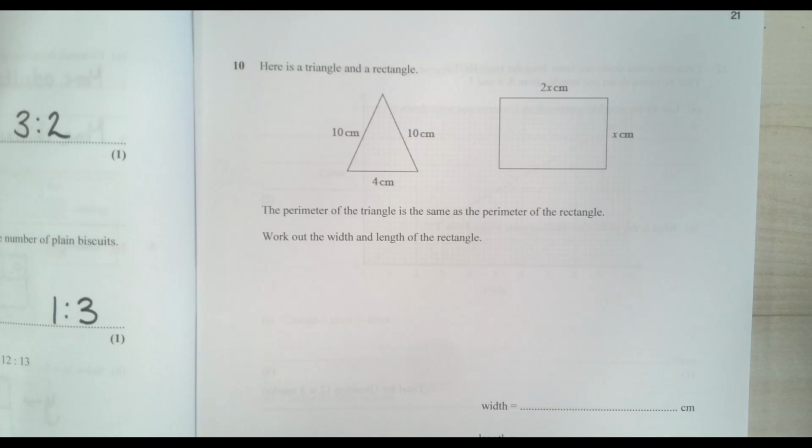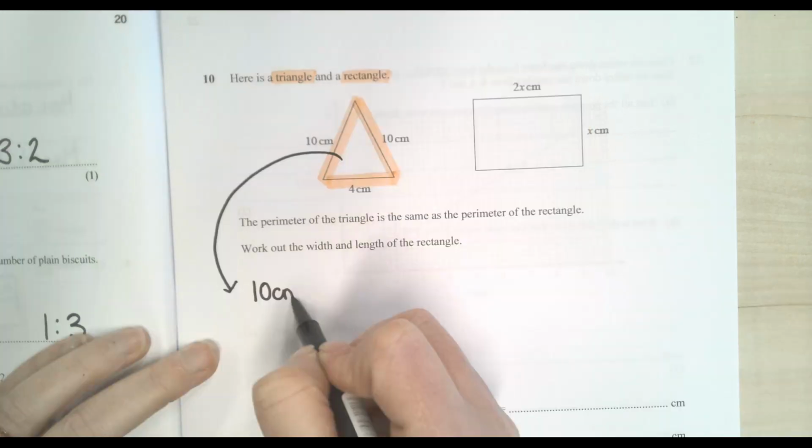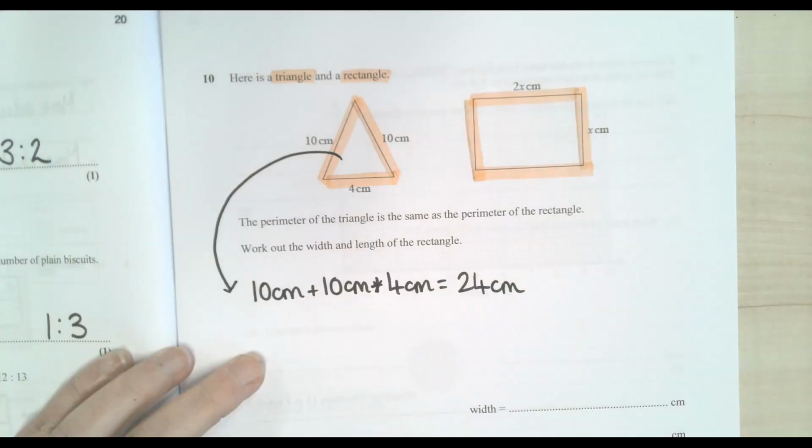Here is a triangle and a rectangle. The perimeter of the triangle is the distance around the outside. So I'm going to work out my perimeter of my triangle: add 10 centimeters, add 4 centimeters, which is equal to 24. The triangle is the same as the rectangle, so it means that this, add this, add this, add this is 24.